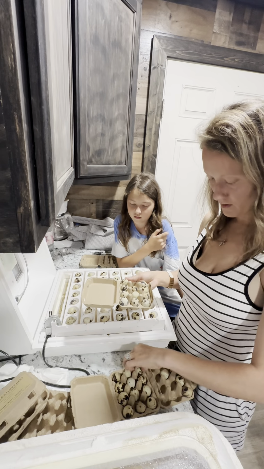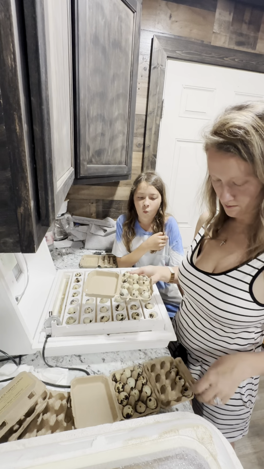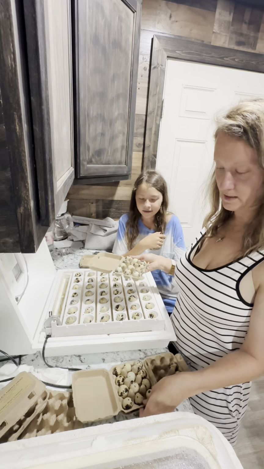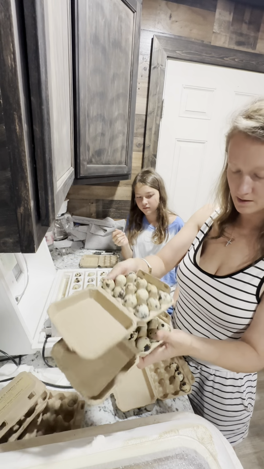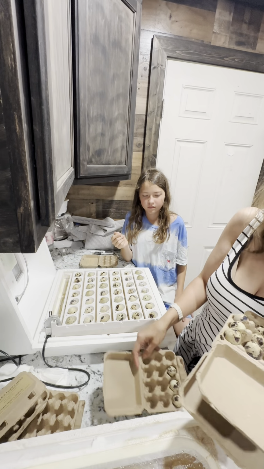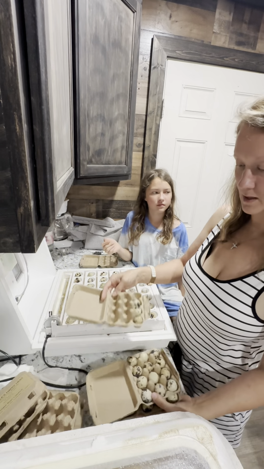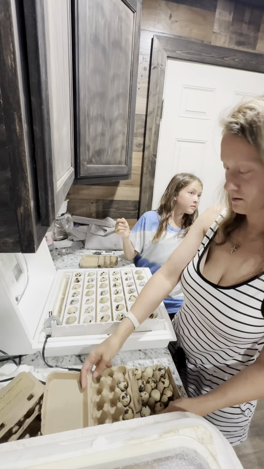Okay. So like I said, we have so many quail eggs that we can't set them all. We still have 2 full dozen. So we still have 27 quail eggs that we can't even set because we have so many quail eggs.